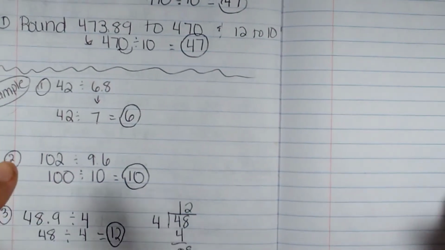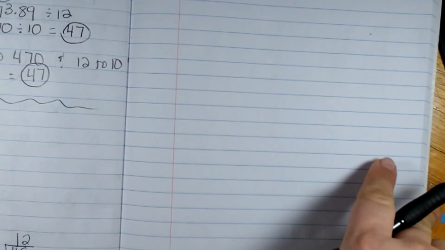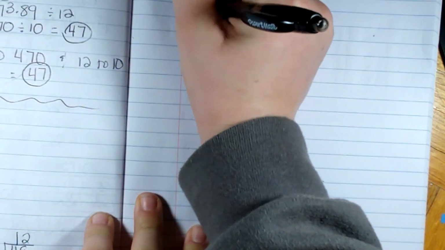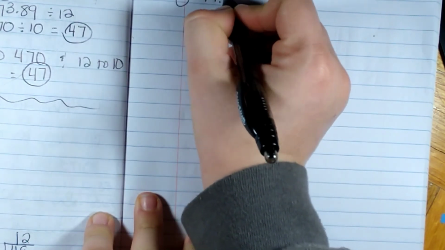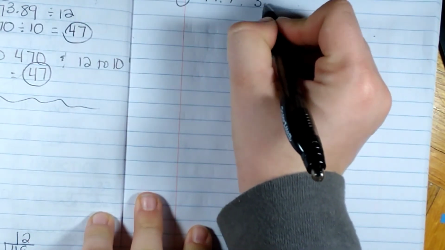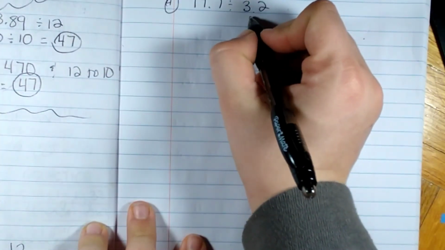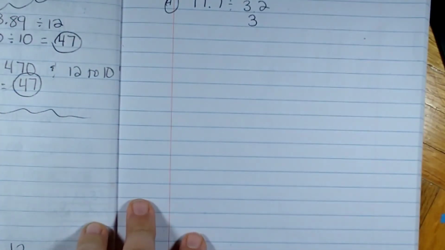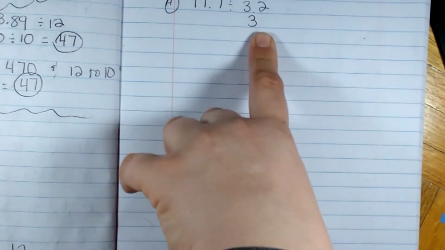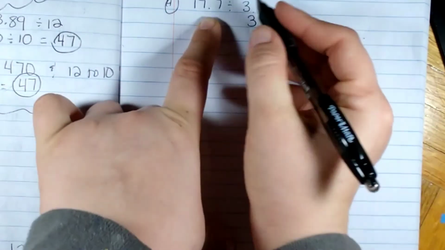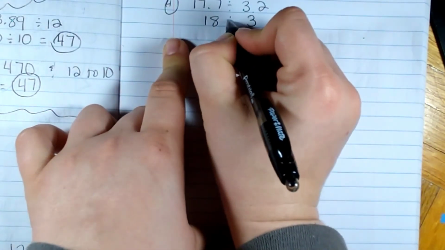Okay, now the next one we're going to do is 17.7 divided by 3.2. So they both have decimals. I'm going to change this to 3. Now I know 3 doesn't go into 17 evenly, but 18 it does. So we're going to do that.